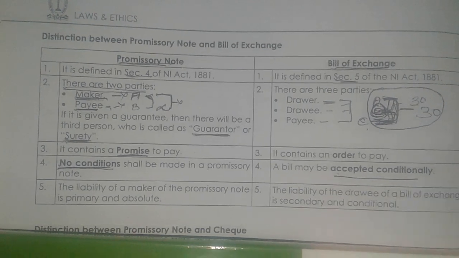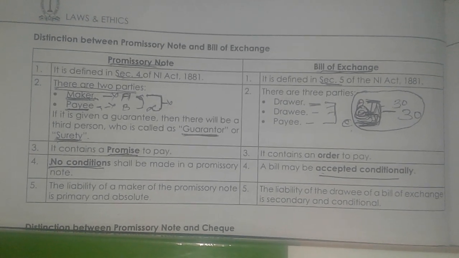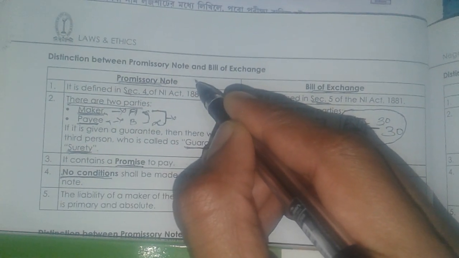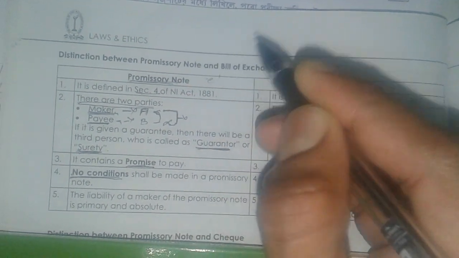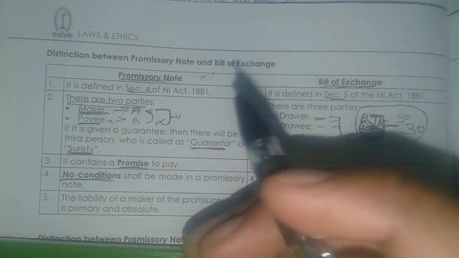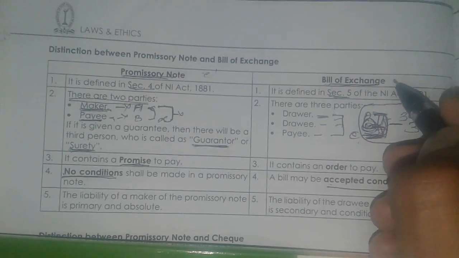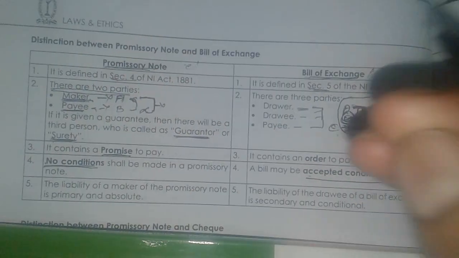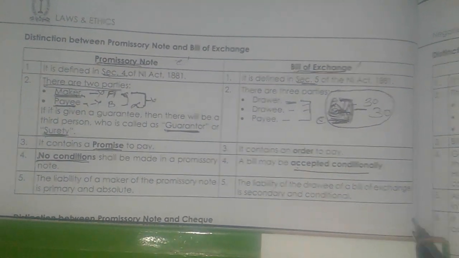As per my sense of knowledge, this is relatively much less effective than bills of exchange. Bills of exchange is much more effective in terms of financial instruments.